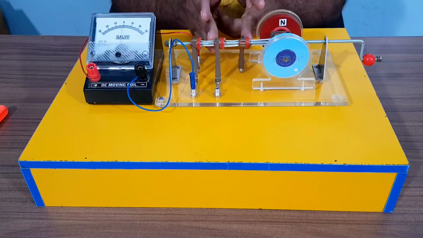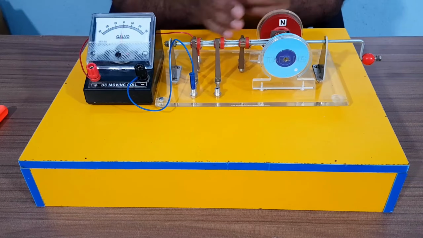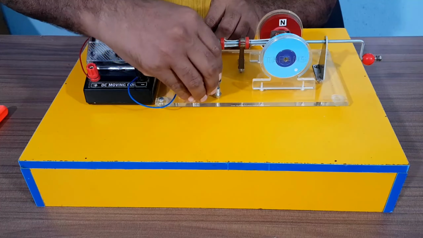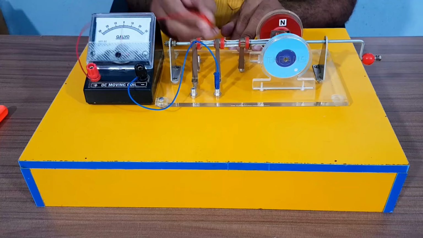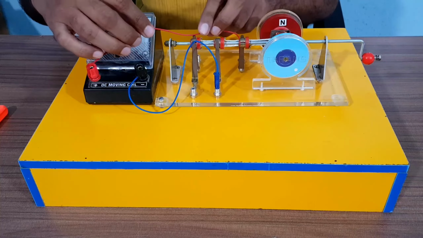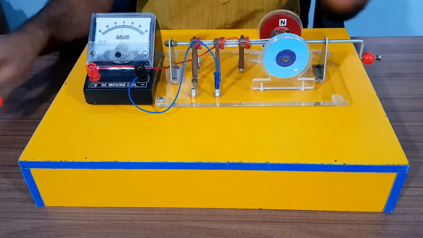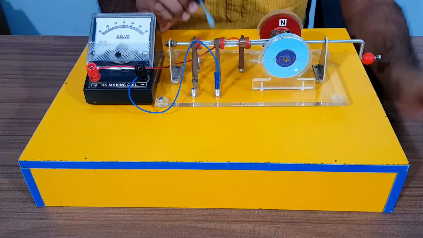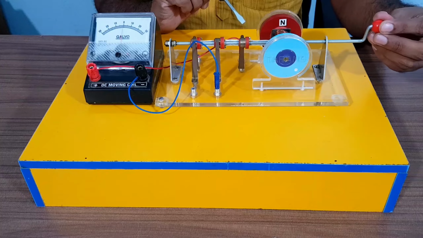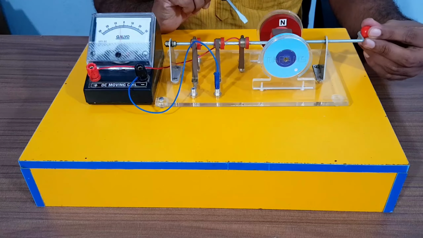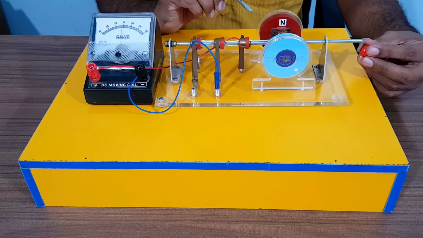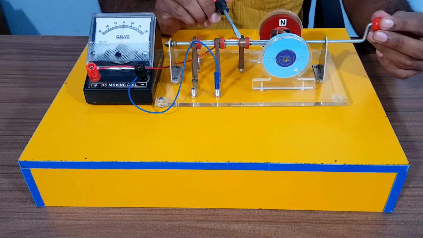Now coming back to this part, these two rings and again the magnetic field and copper coil. I am just changing the connections here. Now here what we have done, in this setup these two brushes have contact with two different rings and they are called slip rings, and all the time they are touching the brush.